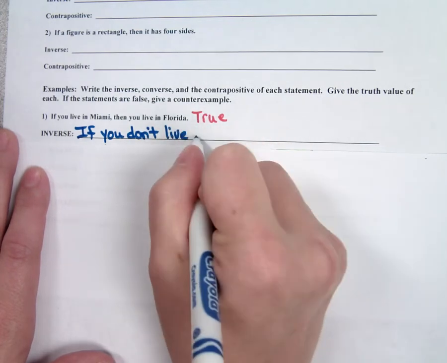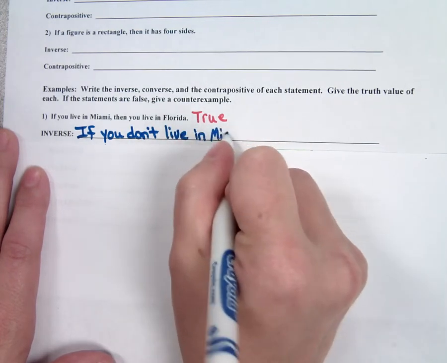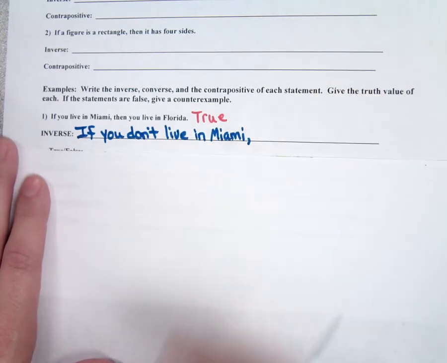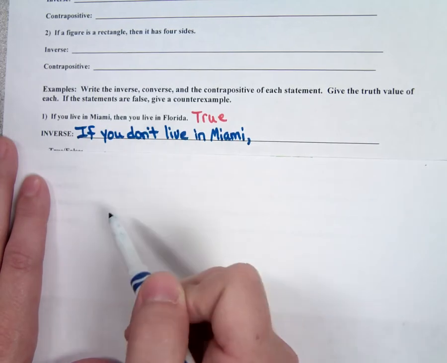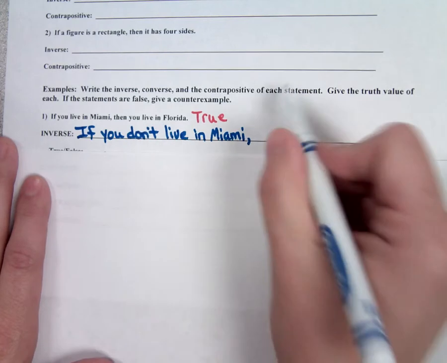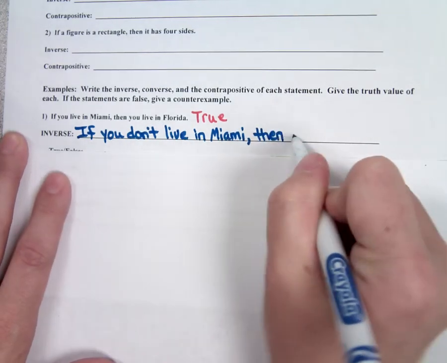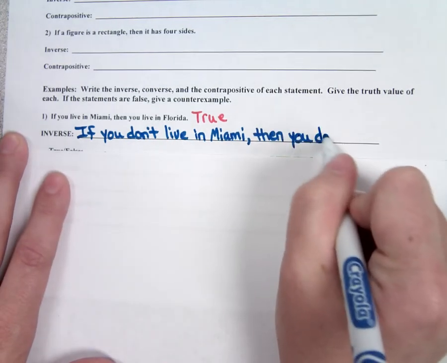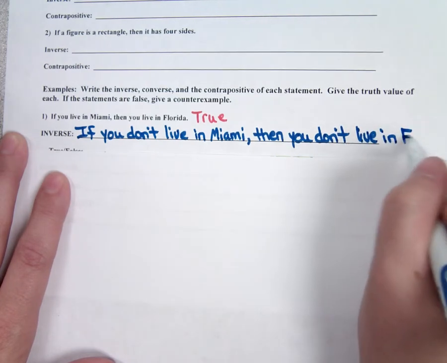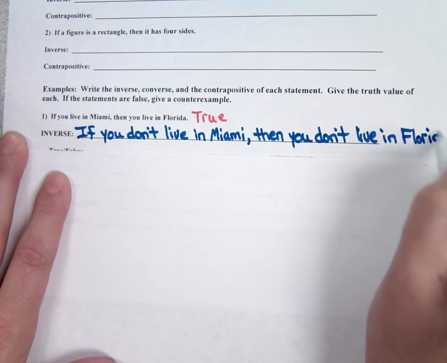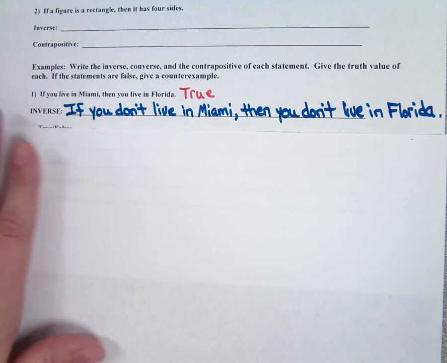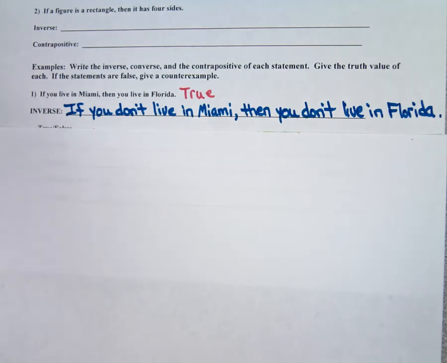So if you don't live in Miami, and then instead of saying "then you live," it will say "then you don't live in Florida." So if you don't live in Miami, then you don't live in Florida.